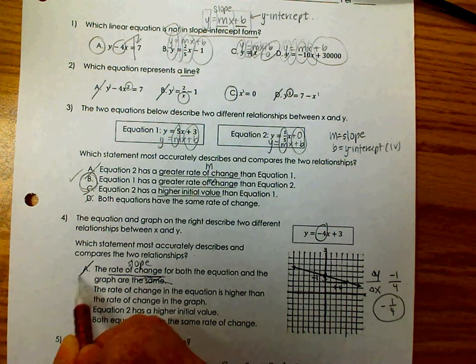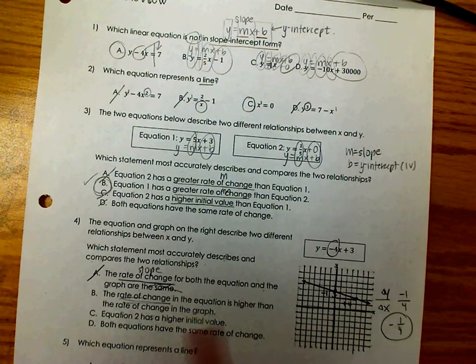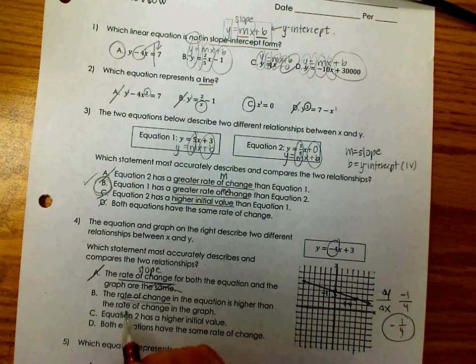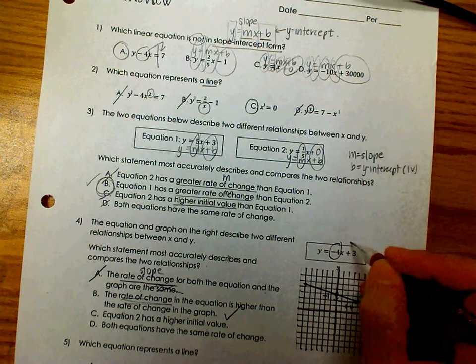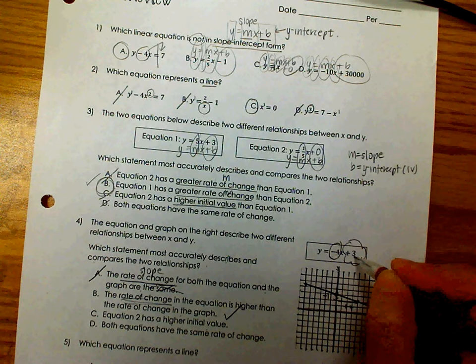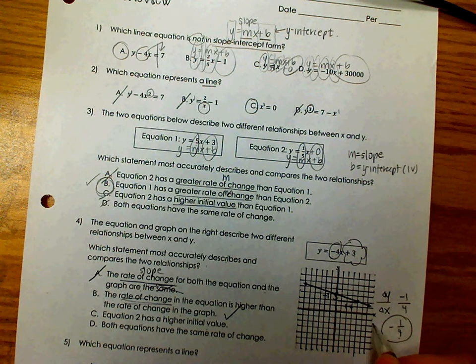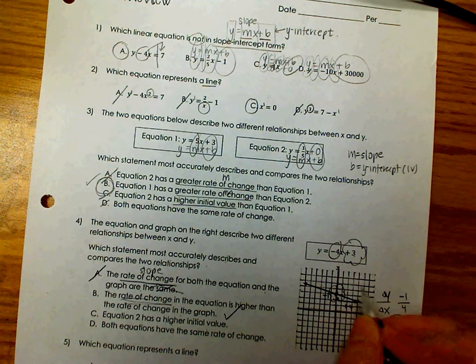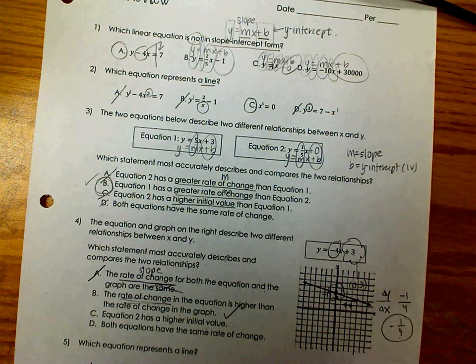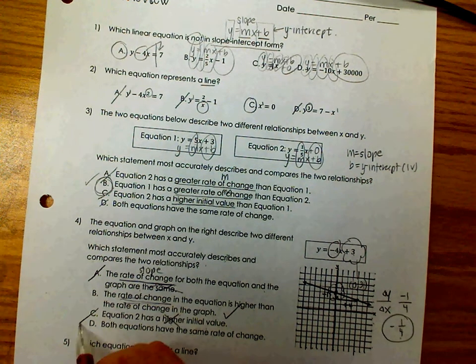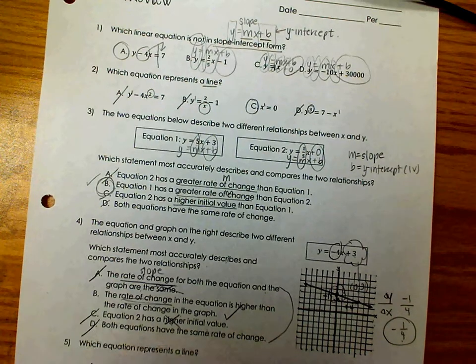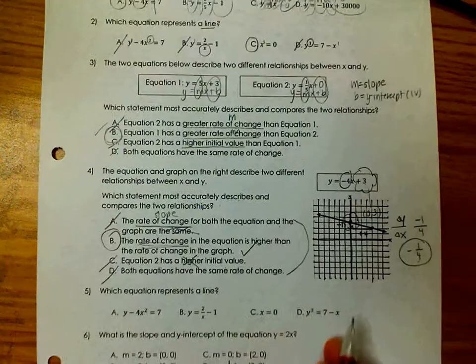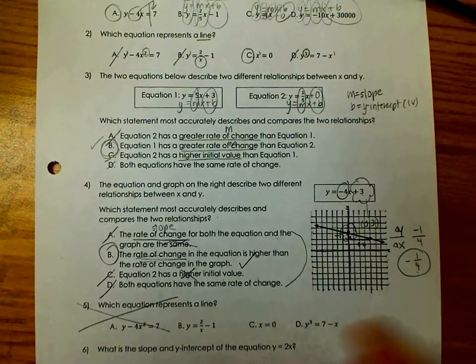So it's not A. The rate of change, so we're looking at slope again, is higher in the equation than the rate of change in the graph. Yes, that's true. Equation 2 has a higher initial value. Okay, here's my initial value for equation 1. The graph, we have an initial value of (0, 3). They're actually the same. So that's not true. Both equations have the same rate of change, which is basically what A said, and that's false, so B is correct. Cross out 5, because that's exactly the same as number 2.